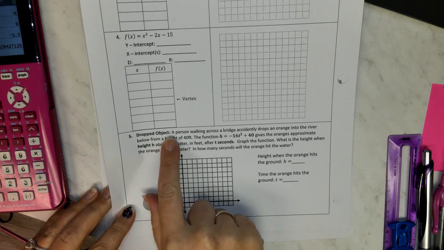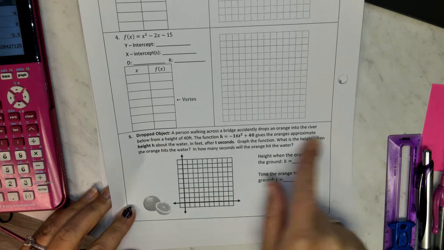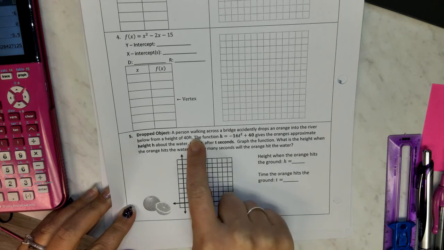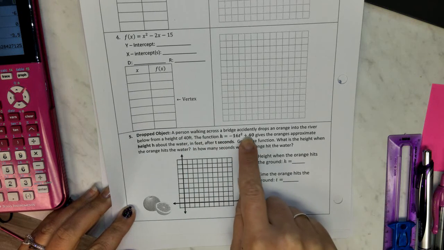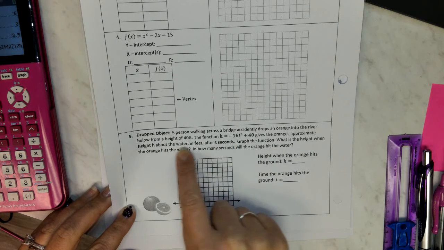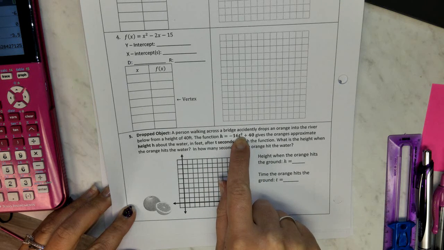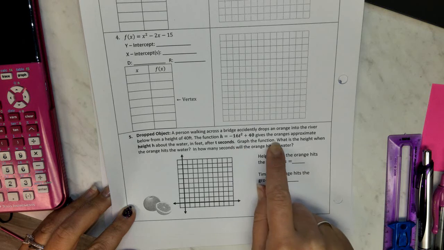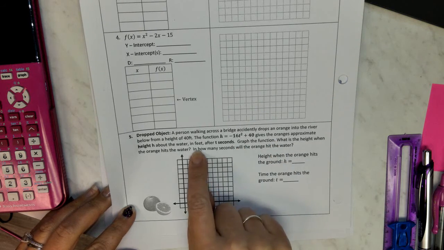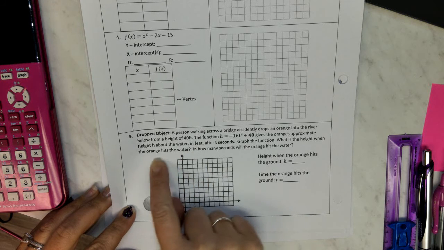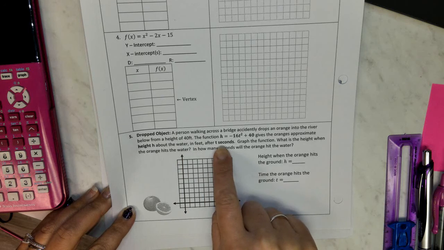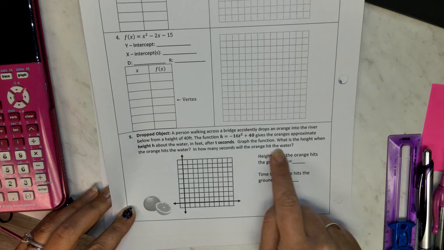Okay. Now, it says a person walking across a bridge accidentally drops an orange into the river below from a height of 40 feet. I don't even care what that says. It gives you this function right here. That function gives you the approximate height. H is the height after t seconds, t is time in seconds. Graph the function. So you have to graph it. What is the height of the orange when it hits the water? So how high is the orange when it hits the water? And then it says, in how many seconds will the orange hit the water?